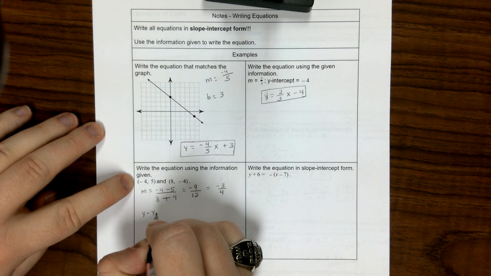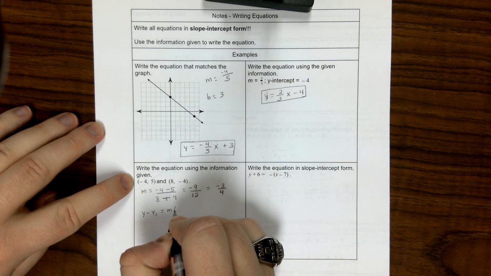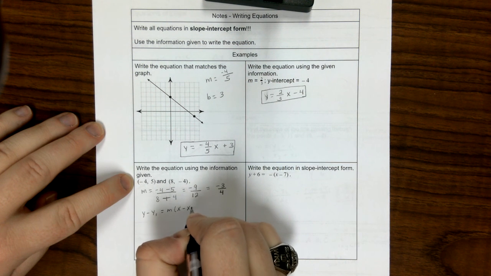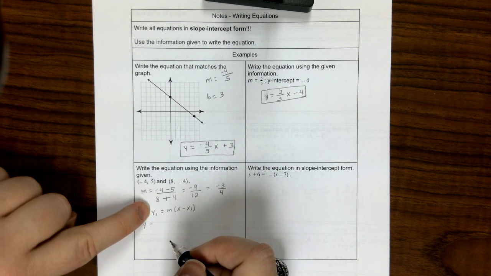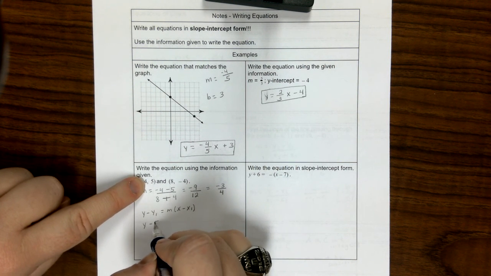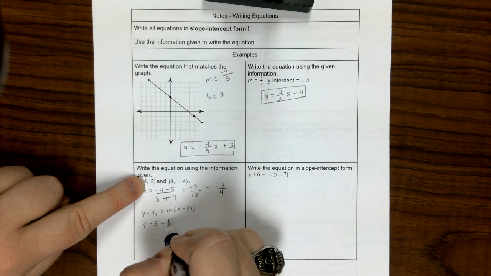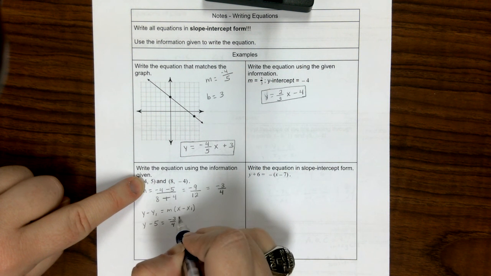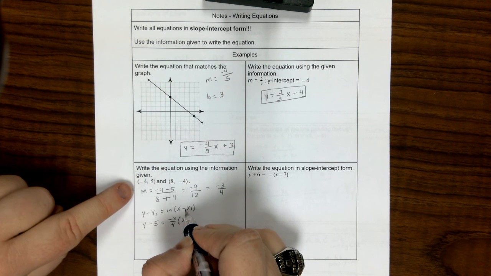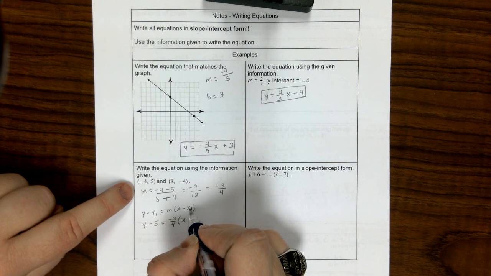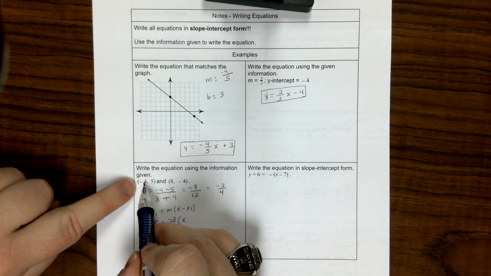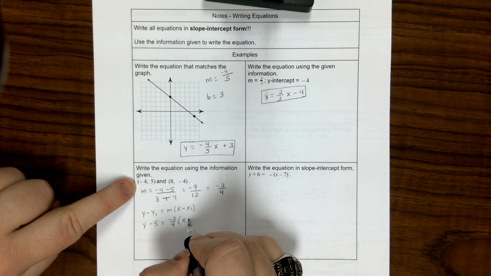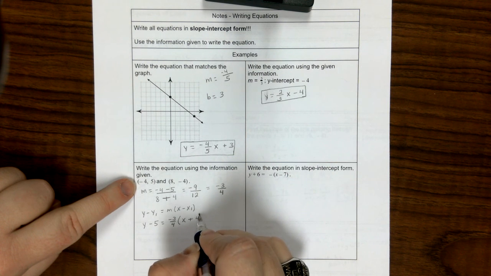So I'm using this form, y subtract the y coordinate of the point I'm choosing, so in this case it would be 5, equals the slope I just found, x. Now it's already negative, and I need to insert the x that I'm using. Well, I'm using this x right here, and he's already negative. So that'd be negative 4, so I'm going to go ahead and make it plus 4.